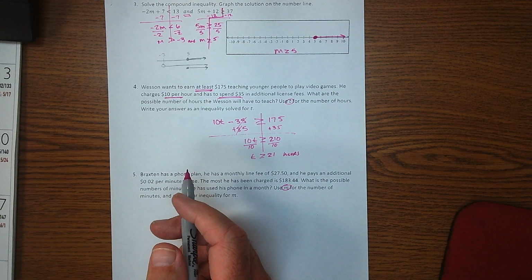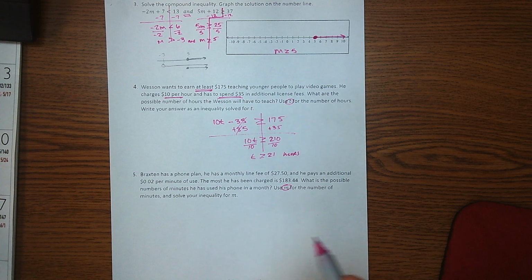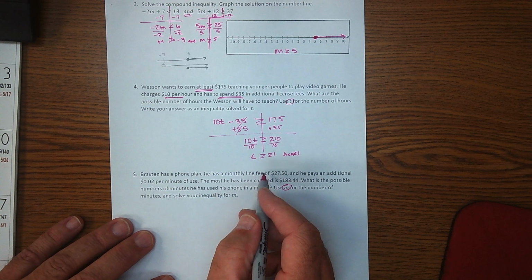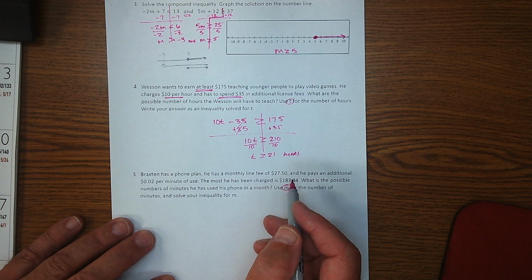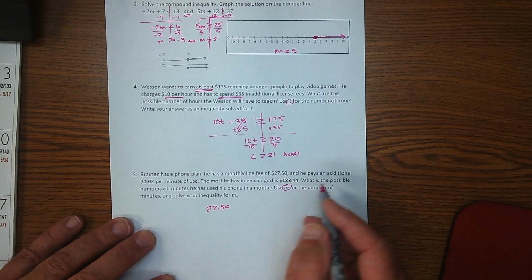Nowadays, we just have unlimited use. So we have unlimited text, unlimited minutes. So it doesn't matter. But back in the day when they charged for minutes and text, dude, there were people hurting. Here we go. What's this $27.50? Is that a fixed cost or is that a monthly cost? Or is that an hourly cost? What is that? That's fixed, right? So $27.50 per month. Okay.